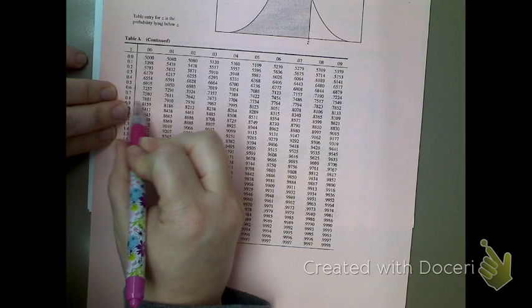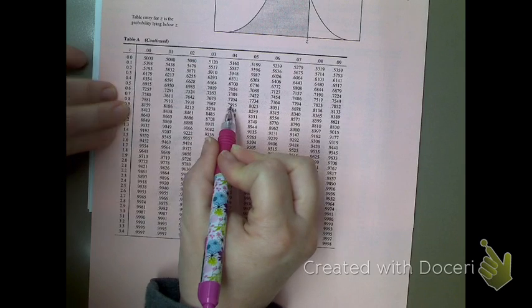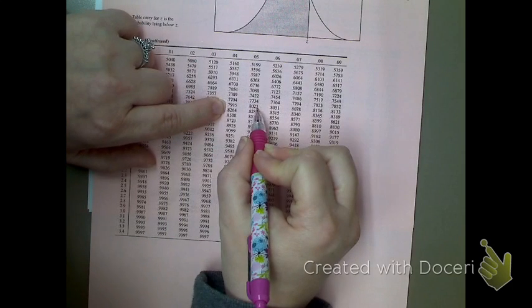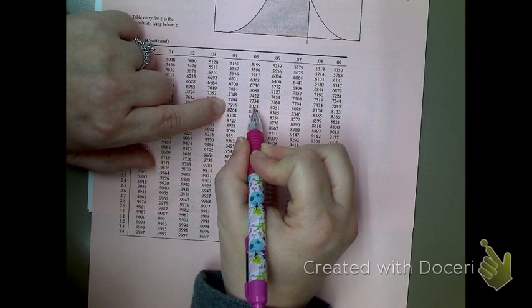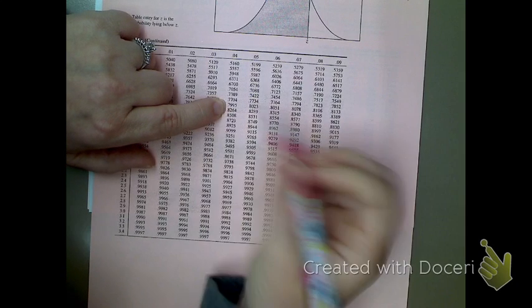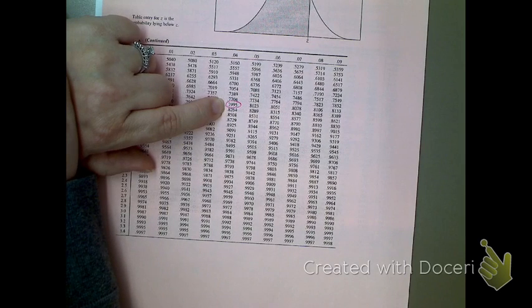So where's my 80%? Here's 0.7995 and 0.8023. Which one of those is closer to 80%? This is 80.23%. That's 79.95%. That right there is what I would say is the closer number to 80%.